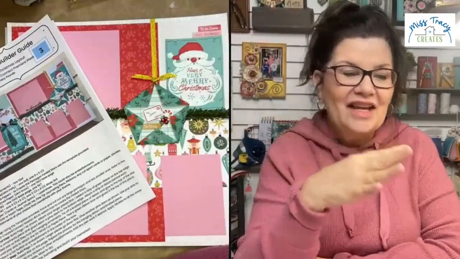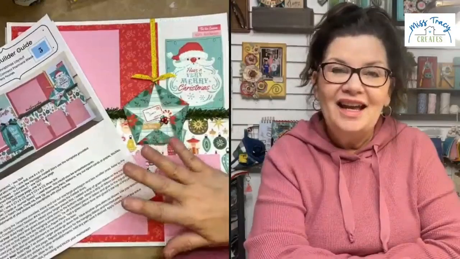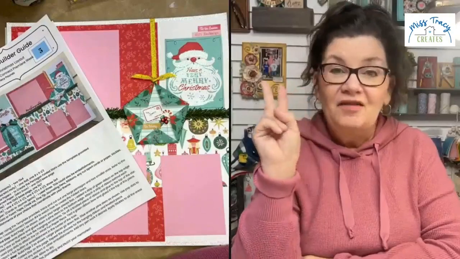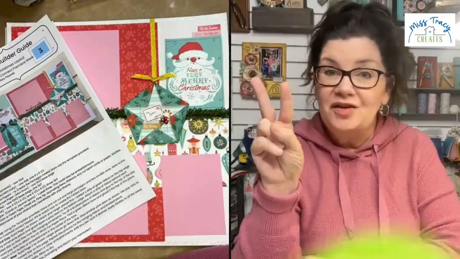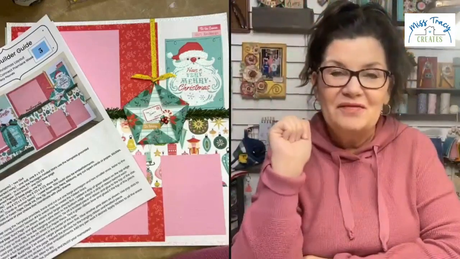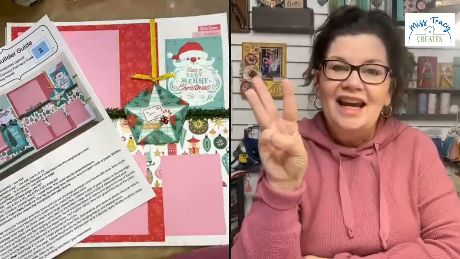So page builder guides are really a great thing to do if you have that blank page syndrome. If you're in a creative rut and you feel like you're doing the same thing all the time. The 2 fingers makes the balloons go up. I always forget that. And then the third thing is just overwhelm. What should I use? What supplies should I use?